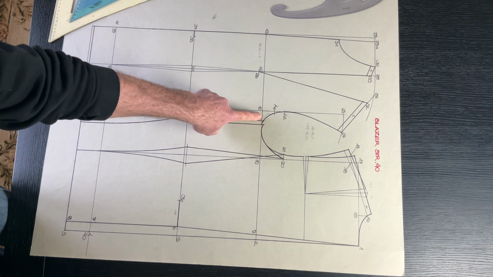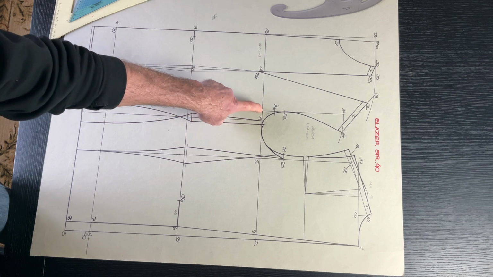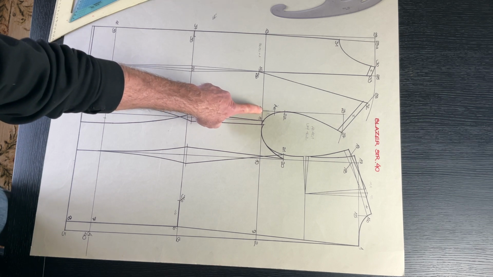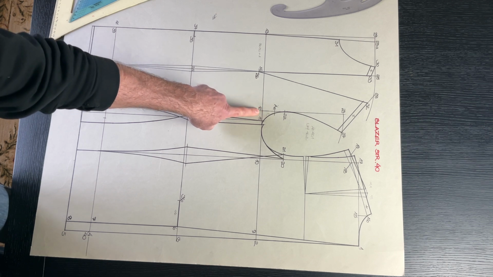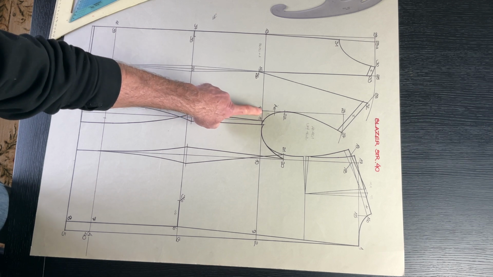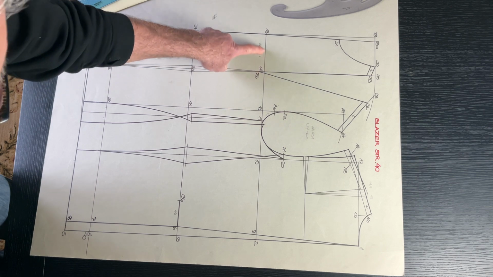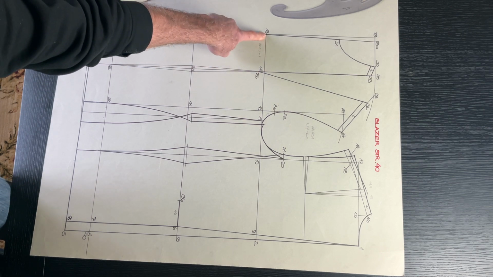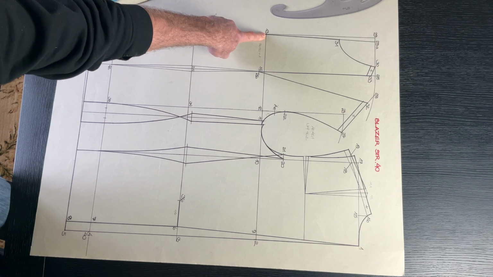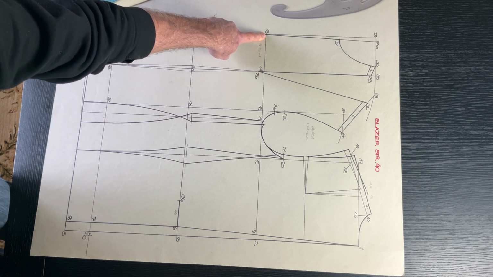From 11 to 12, you measure 2.5 centimeters back to the front armhole line. From 12 to 13, you put the measure of the chest width plus an addition of 1 to 2 centimeters.